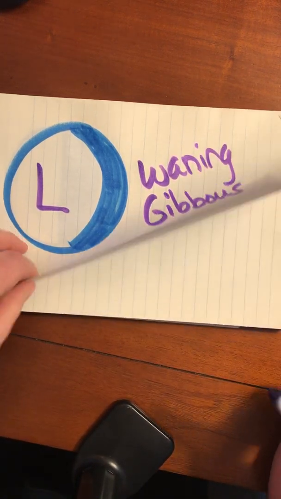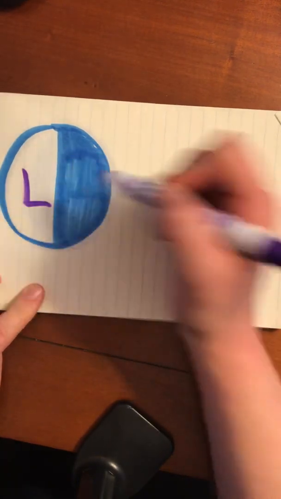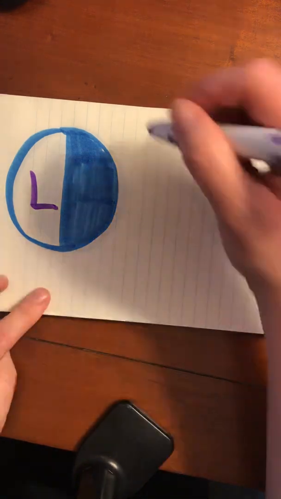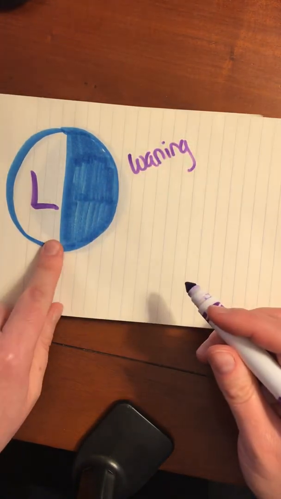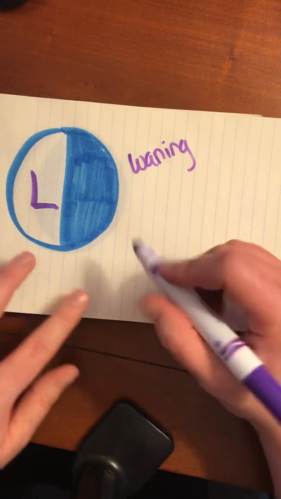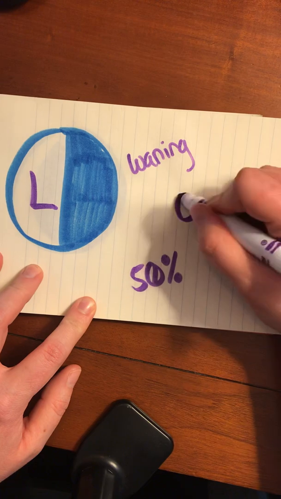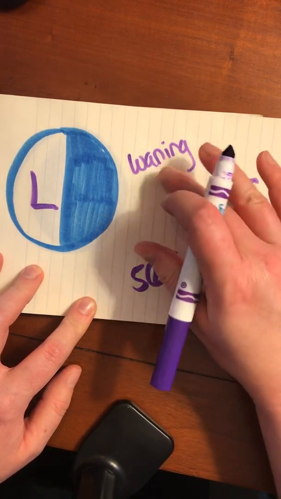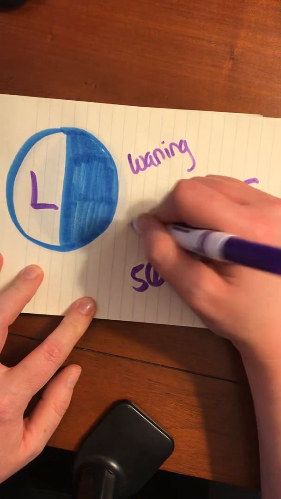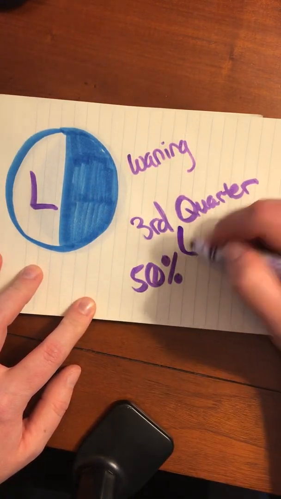All right, what if we have a moon like this? Light is on the left, so it's going to be in a waning phase. But it's a quarter shape because it's 50-50, right? So we'll put 50%. We know it's a quarter moon. If it's a quarter moon in the waning phase, then it's going to be called third quarter. And sometimes it's called last quarter.